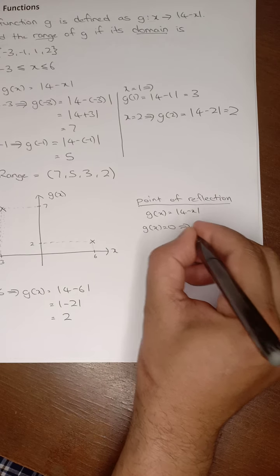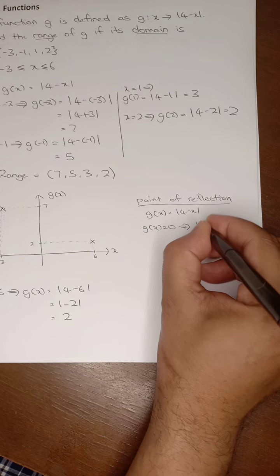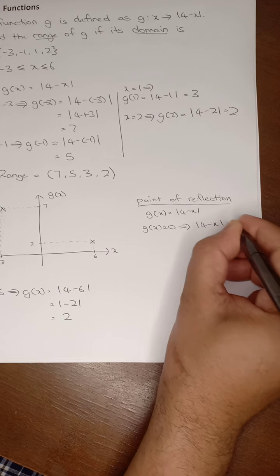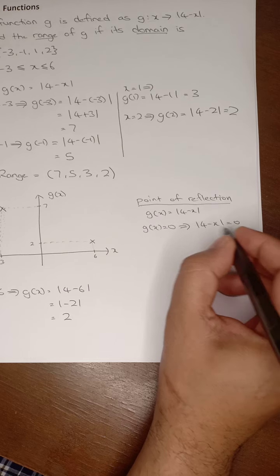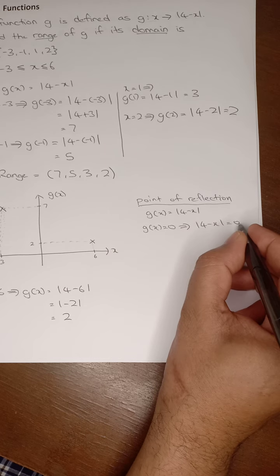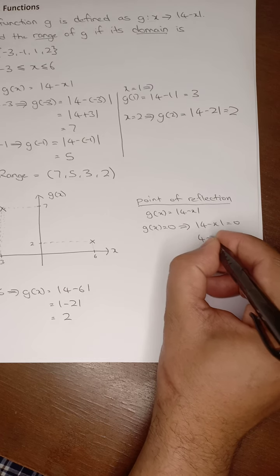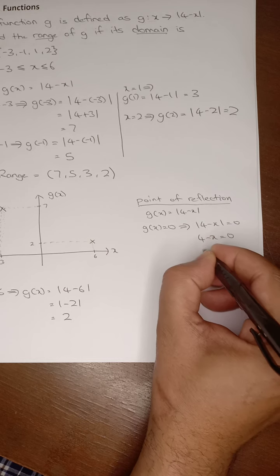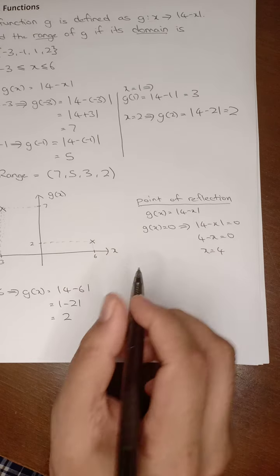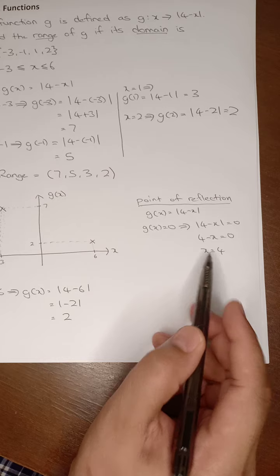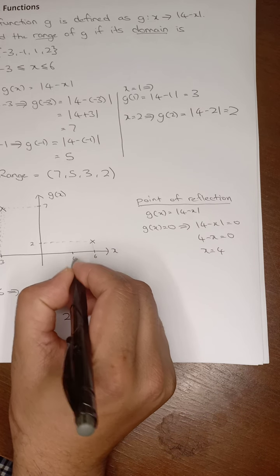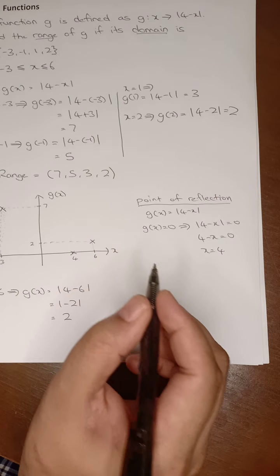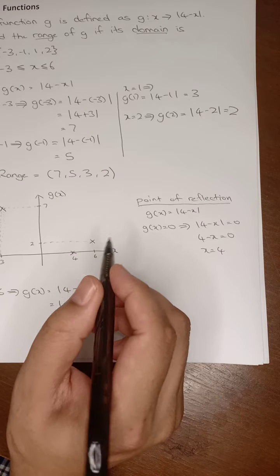So modulus of 4 minus x equals 0. The modulus has no effect here, so it becomes 4 minus x equals 0. So x equals 4. When g(x) is 0, our x is 4. So it's somewhere here. We have a plot here. Now this gives a clearer picture.